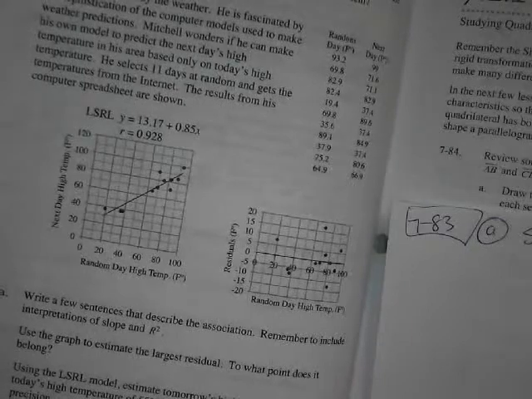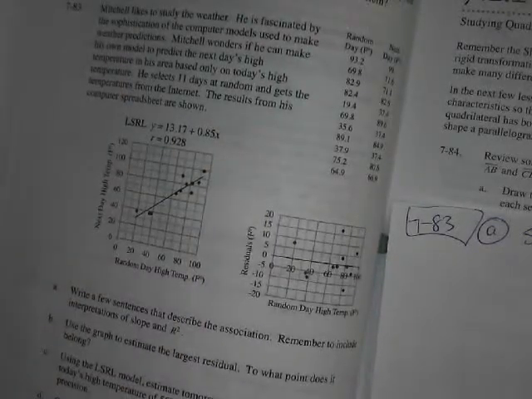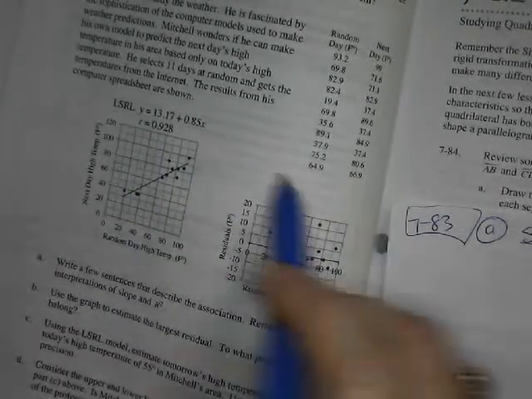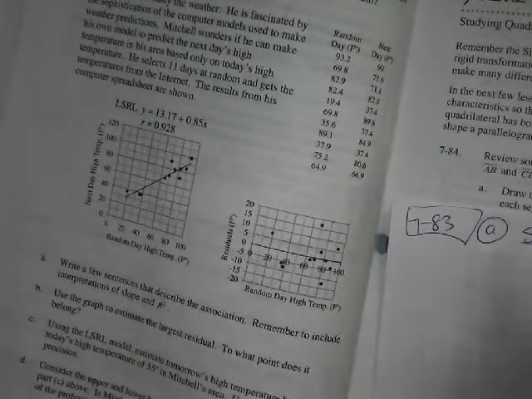It's how closely they are. Basically, it tells you if it's a strong or weak correlation. We already said it was a strong correlation, so I think that's enough right there. Because we said strong, which tells us about R, and we said positive, which tells us about the slope, and we said linear. So let's do letter B.